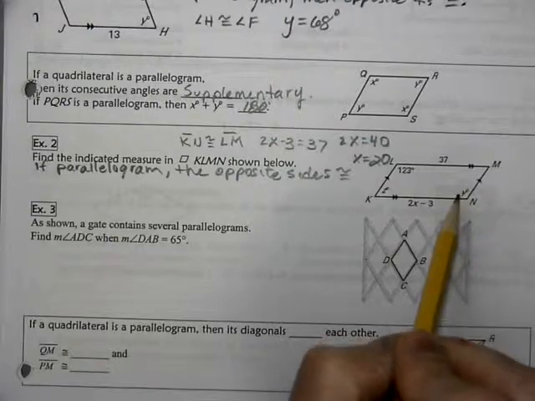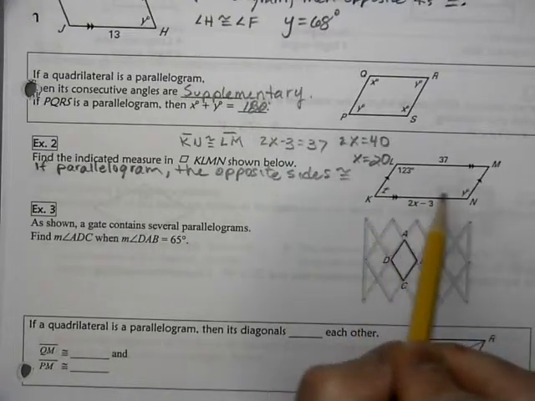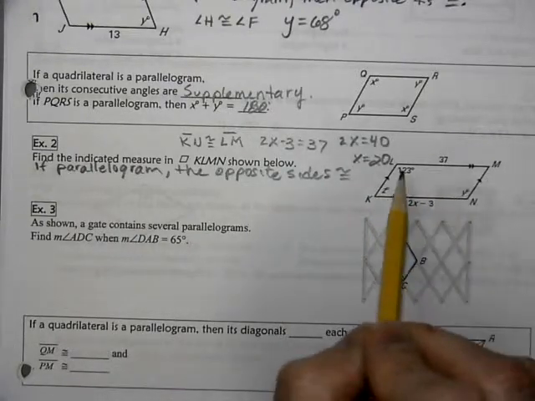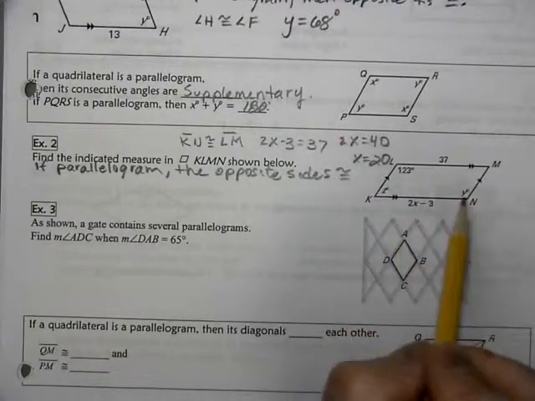angles are not next to each other, but y has a relationship with 123. I don't know what it would be with two different variables, but I do have an idea with 123. Notice that they're both big angles.